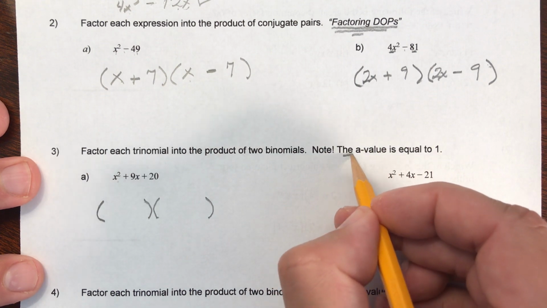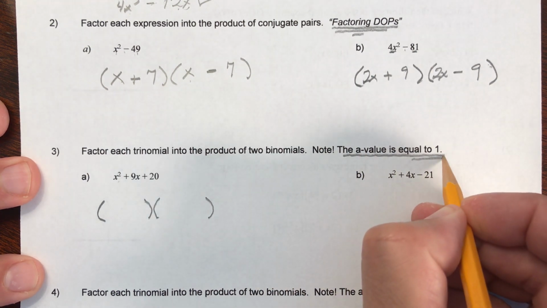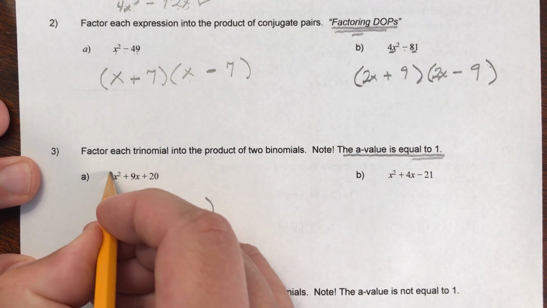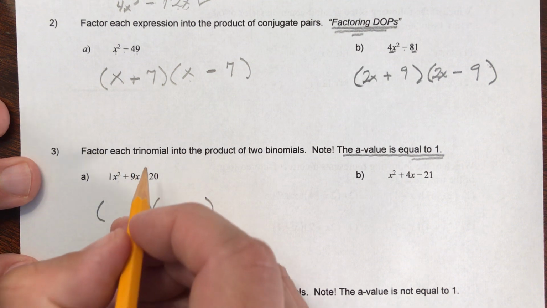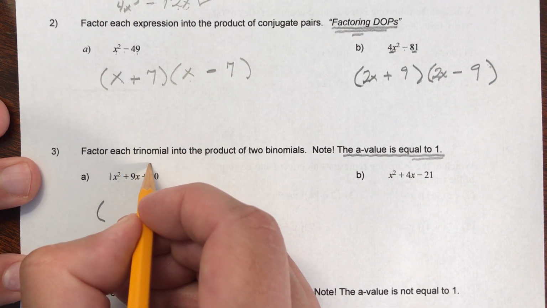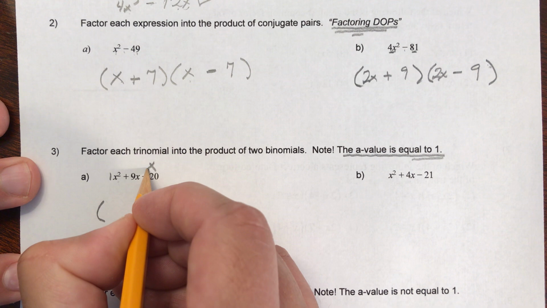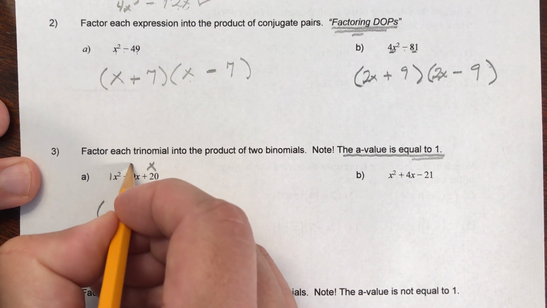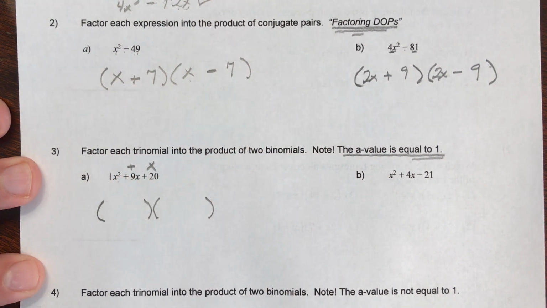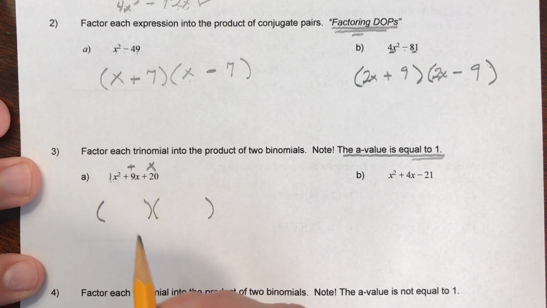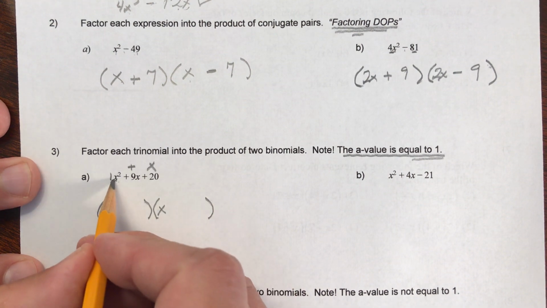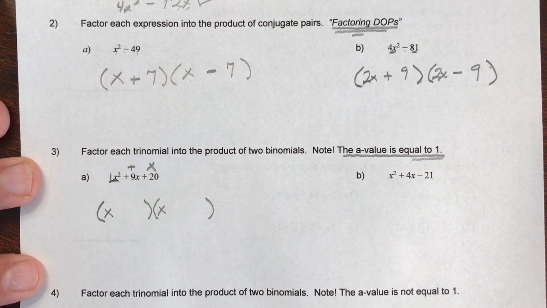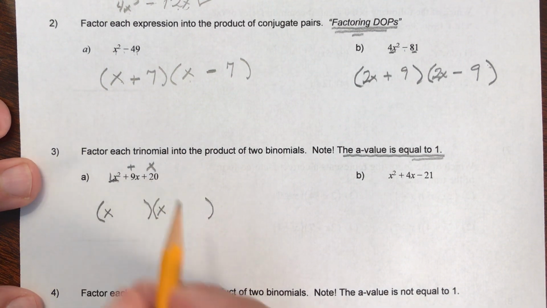Okay, and I'll give a little note here. Notice that the a value is 1. That means in front of x squared is a 1. When this is the case, we can look for numbers that multiply to be 20, but add to be 9. I don't want to get too far ahead of myself. Let's make sure that I make this x squared happen. So x times x gives us this x squared. So we're set there. Now I'm thinking of numbers that multiply to make 20.